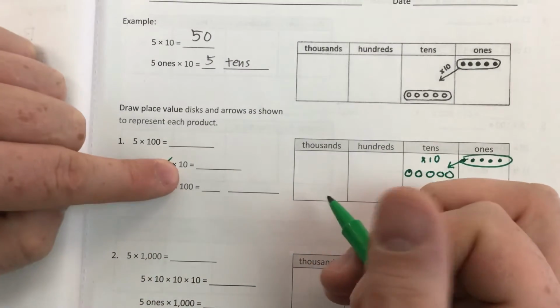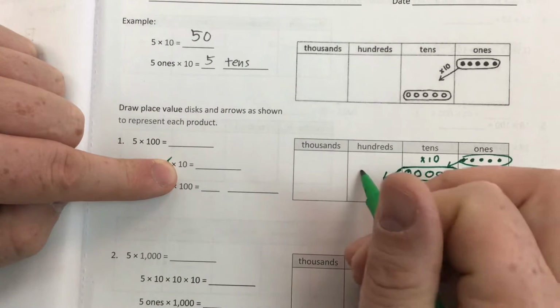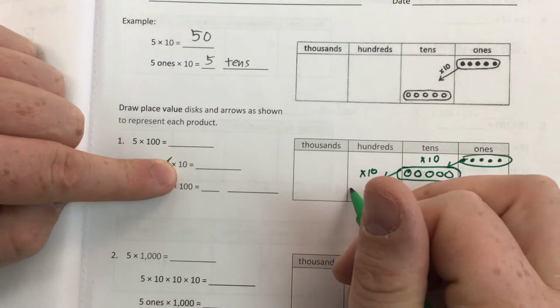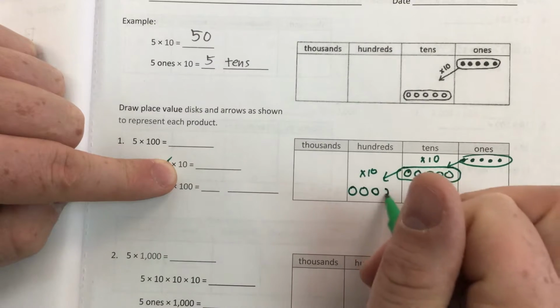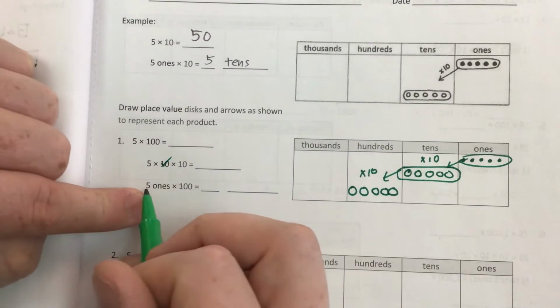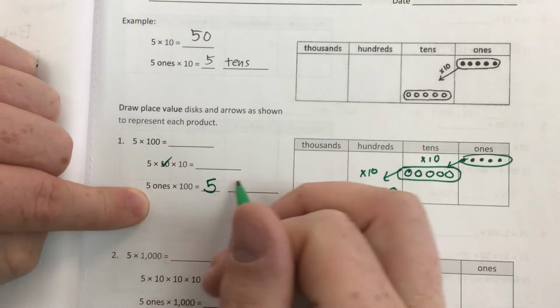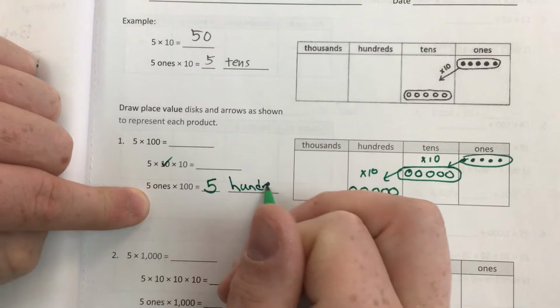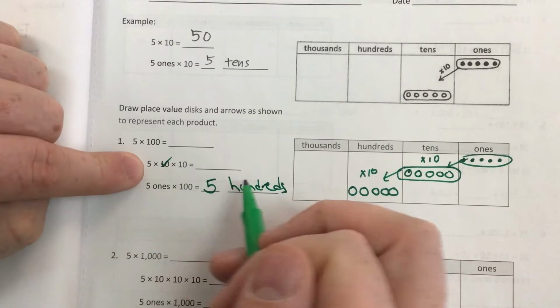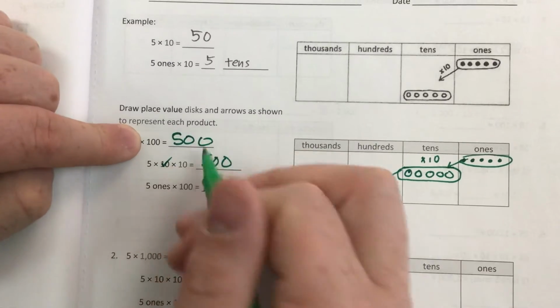But I also know that I have to multiply these 5 again by 10, and that would then be 5 in the hundreds. So 5 ones times 100 equals 5 hundreds. In other words, 500 is our answer.